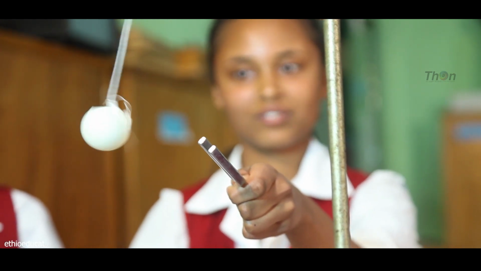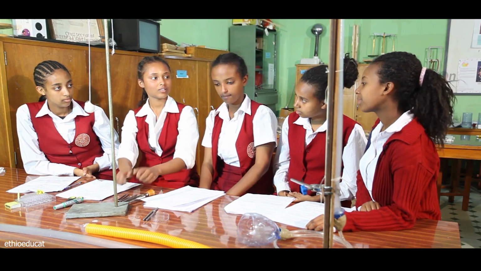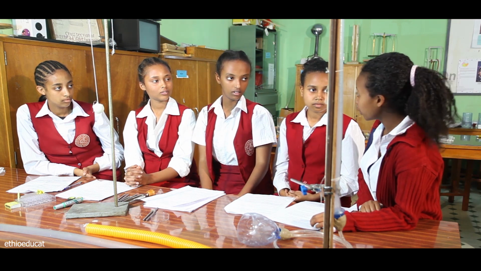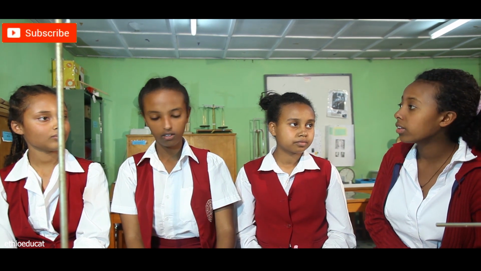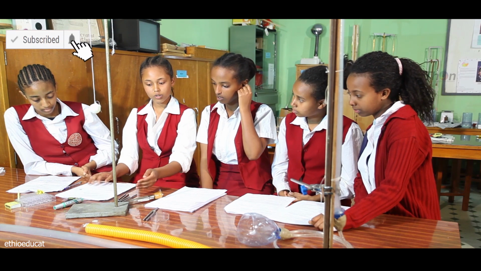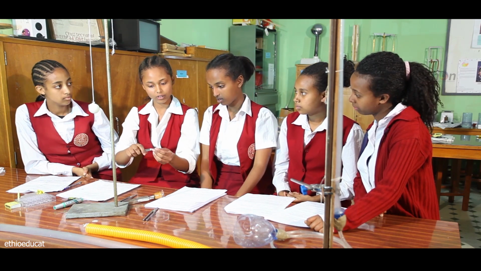See? Have you noticed the difference? Yes, there's a difference in sound produced between the two tuning forks, meaning there's a difference in vibration. We clearly saw that on the ping pong ball. Yes. Each tuning fork has different frequencies, and the frequency is engraved at the handle.